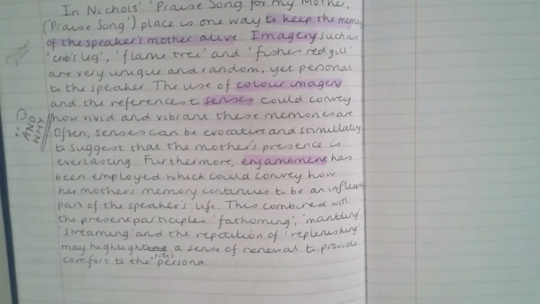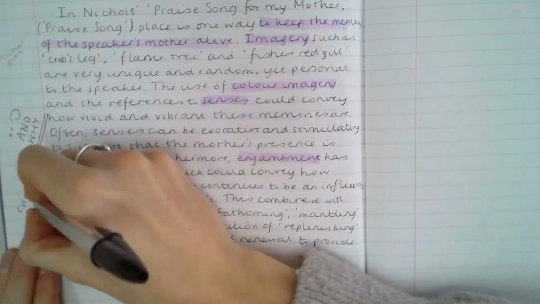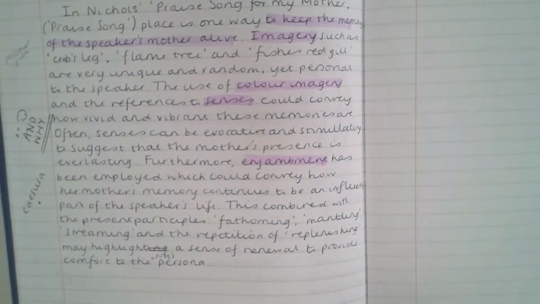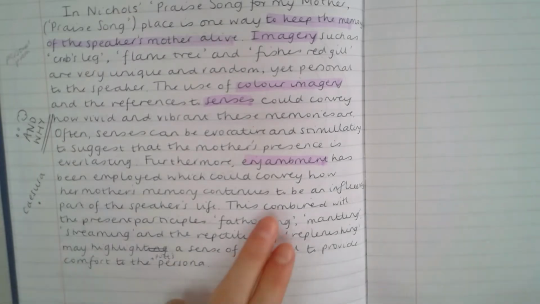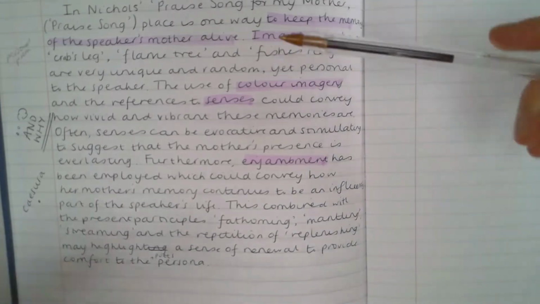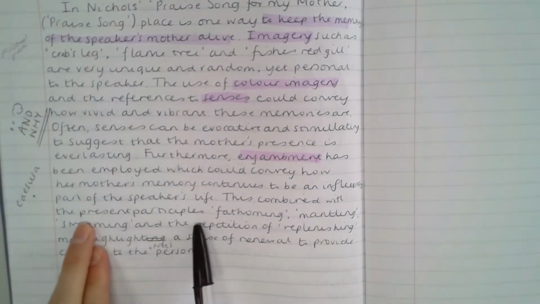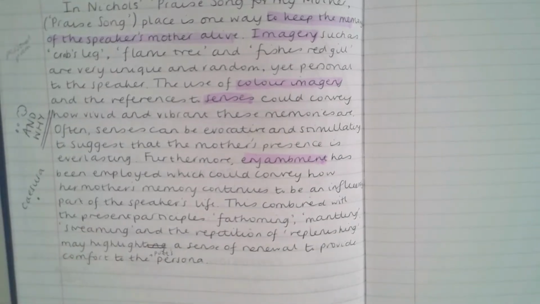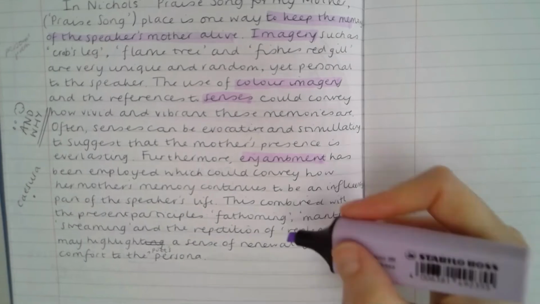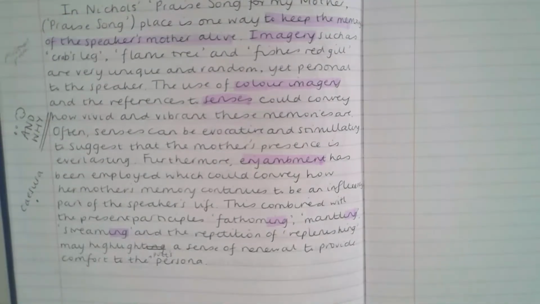It's not through the use of caesura. So caesura is when you have end stop lines, so random punctuation or full stops which break up the flow of the poem. The enjambment is also showing how the memory continues to occur over the lines in the poem. So these are linked ideas through the different methods. This combined with the present participle, so a present participle is a verb in its continuous present, usually denoted by the use of "ing" at the end. So it's like the action is still ongoing. It's not done and finished.